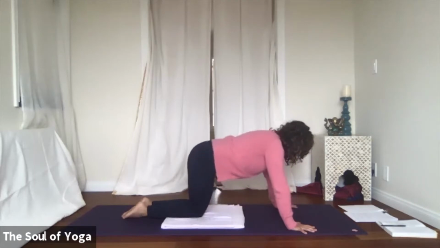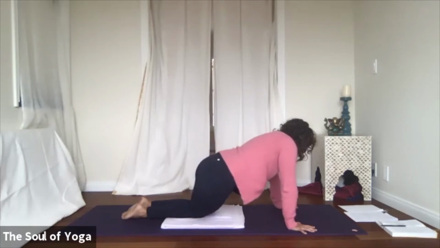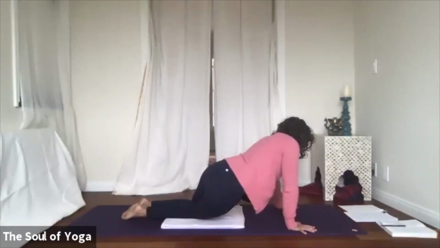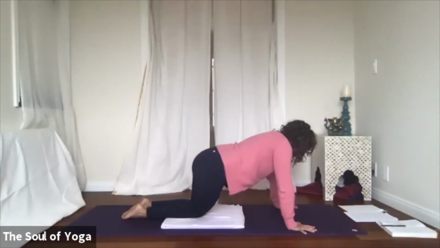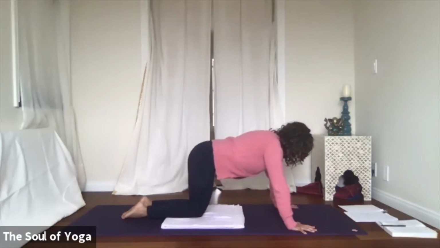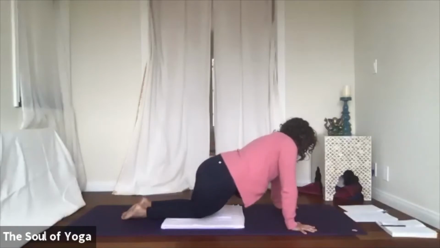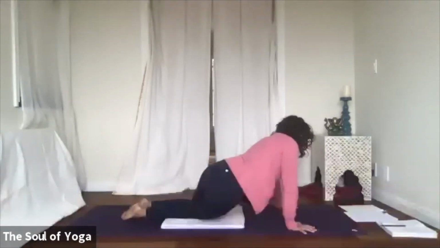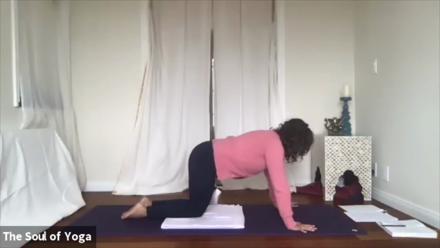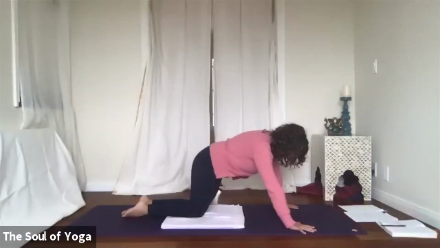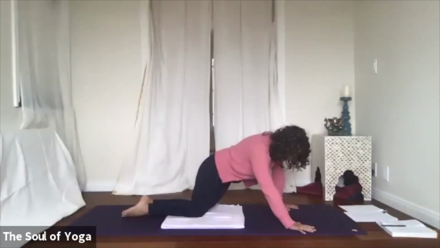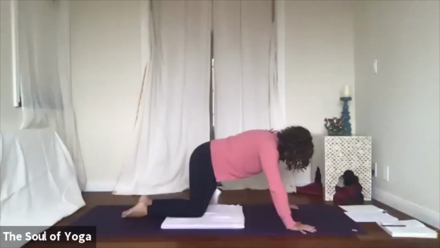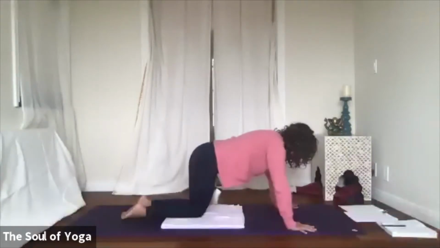Inhale, come to the center line again. And exhale, let's go to the right again. Inhale to center. Exhale, hip drops to the right. Inhale to center. And let's go to the left. Exhale, let the hips drop to the left as you press through your right knee to the floor. Don't let it lift. Inhale, center. And 2 more times to the left with a hip drop.